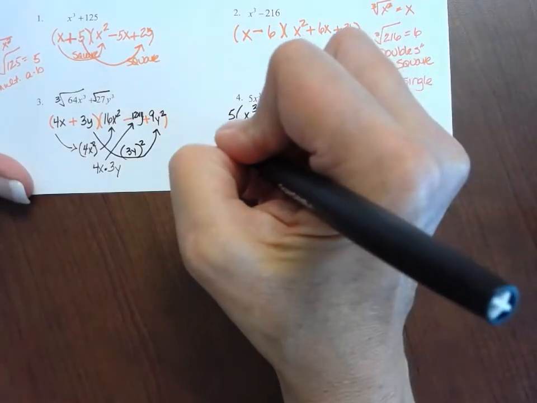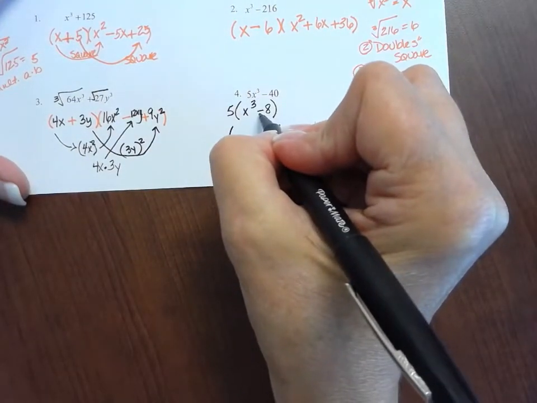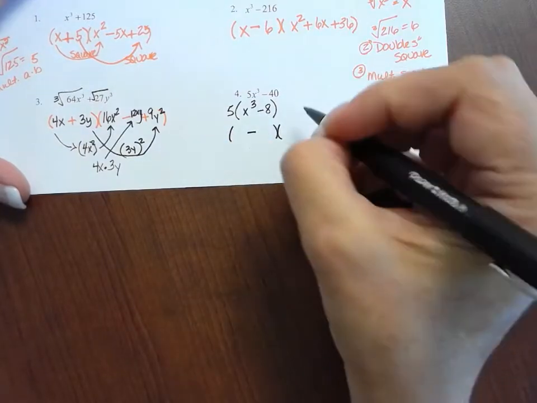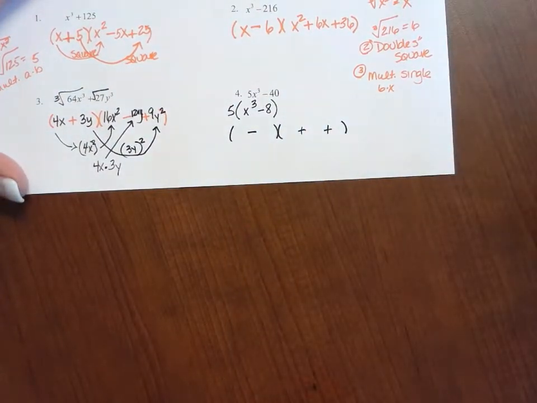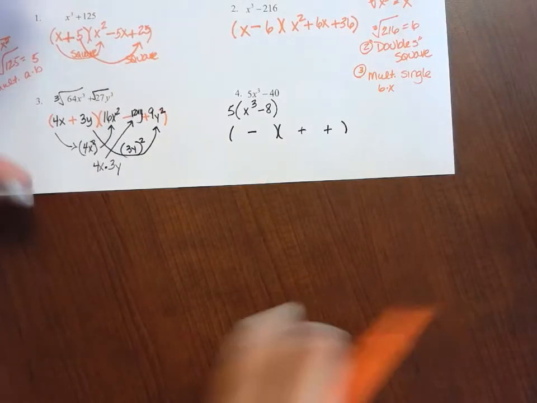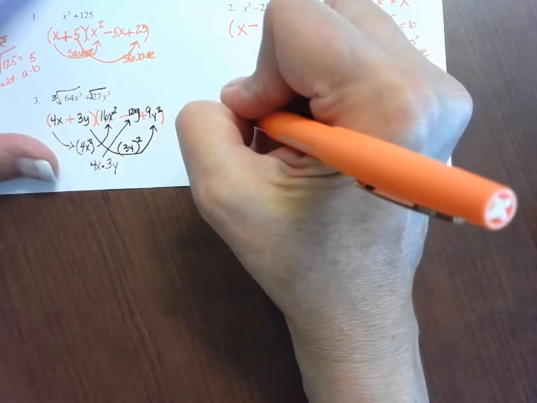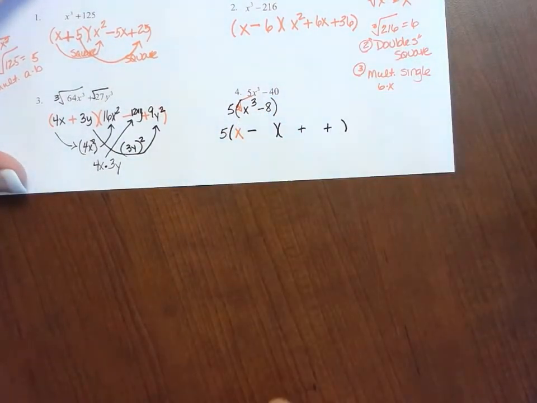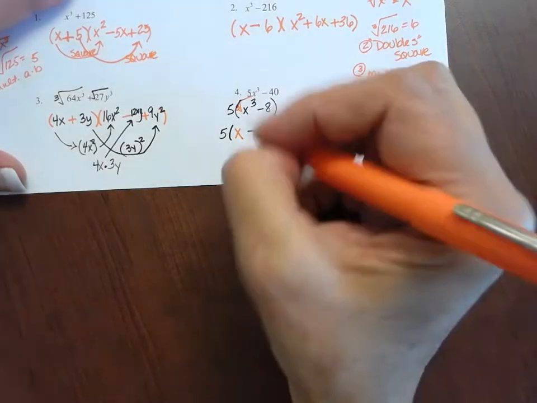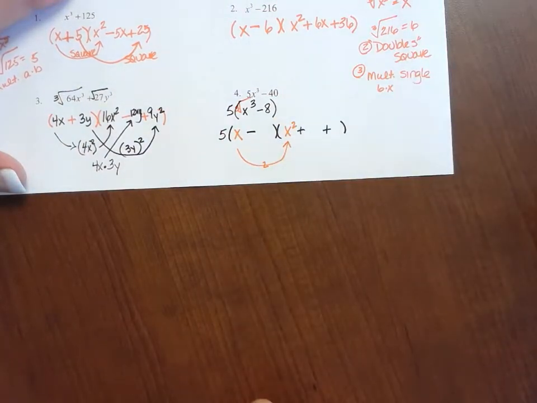So now I can set up my problem. Negative, so it's same sign, opposite sign, always positive. Oh, and I gotta bring my 5 along for the ride. All right, cube root of x cubed gives me x. Square it gives me x squared.